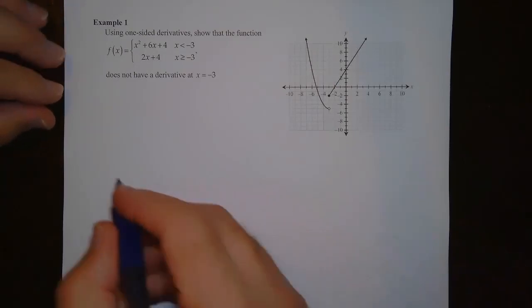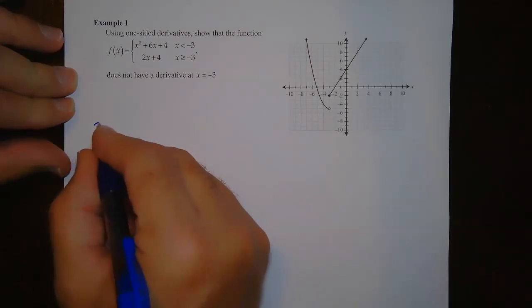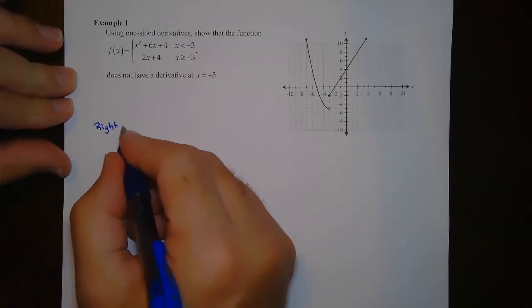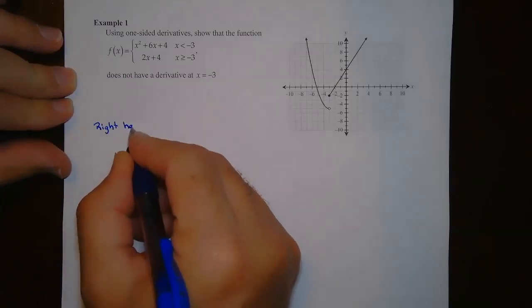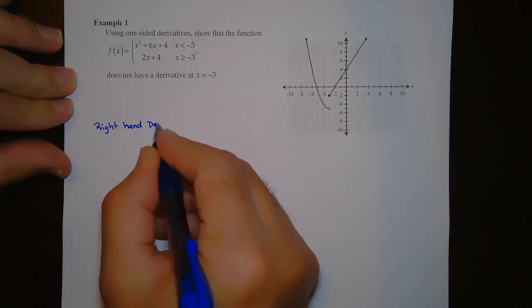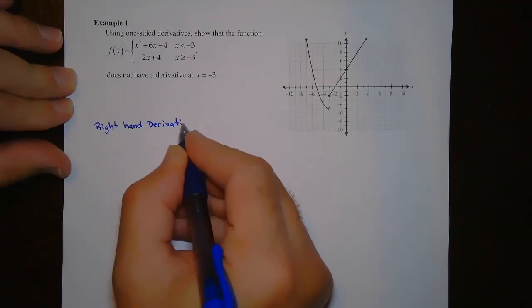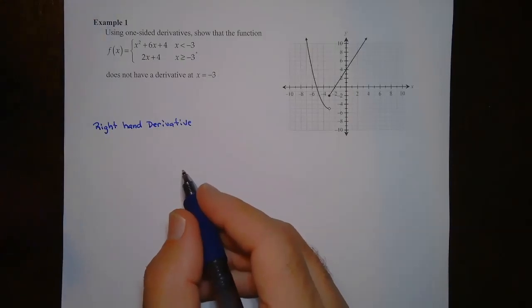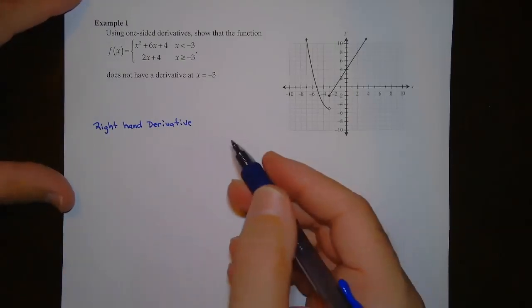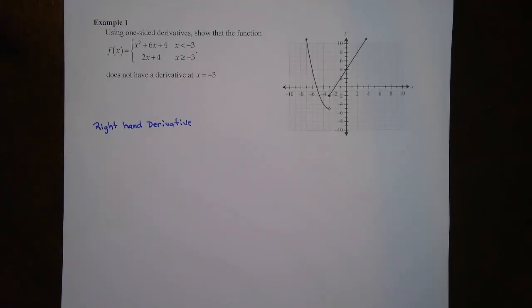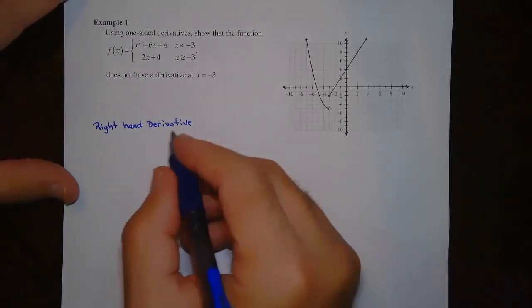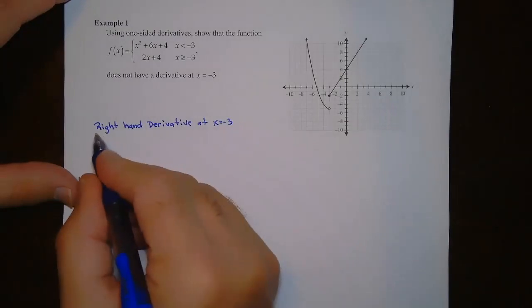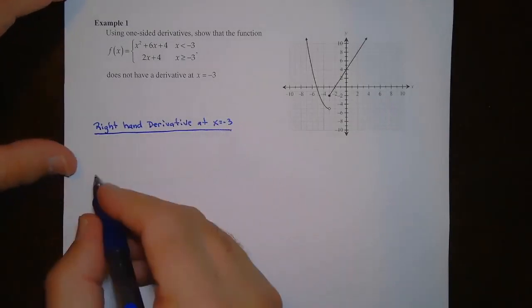Okay, so the very first thing we're going to do is the right-hand derivative. And there's no notation to state, like there's not an f prime of a. You don't write f prime of -3 here, because that would require both-sided limits to equal each other. That's a two-sided limit. Okay, so right-hand derivative at x equals -3, and I'm gonna put a line underneath that. Okay, and we just jump right into the limit.